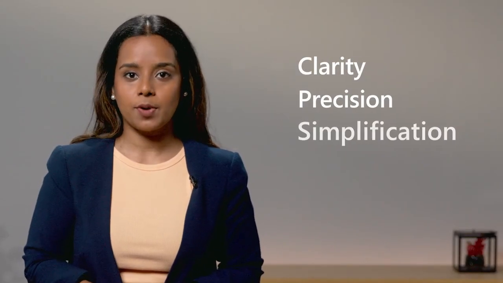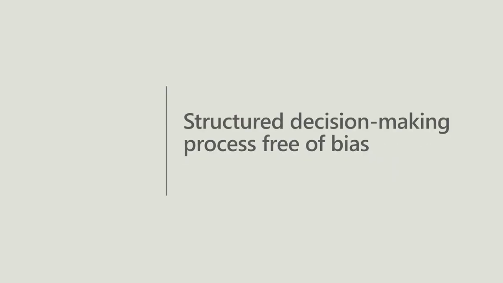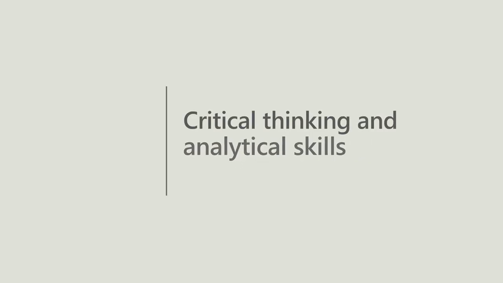These methods promote clarity and precision, breaking down complex problems into manageable parts and focusing on logical steps toward a solution. They encourage a structured approach to decision-making, reducing the influence of biases and emotions and leading to more objective and rational outcomes. What's more, the use of logic and elimination fosters critical thinking and analytical skills. It challenges individuals to scrutinize their assumptions, to question the validity of their premises, and to rigorously test their conclusions. This not only leads to better problem solving in the immediate context, but also cultivates a mindset that is invaluable for facing future challenges.